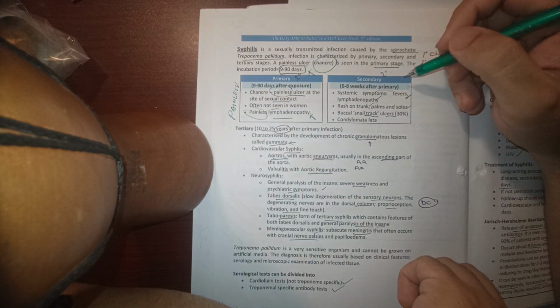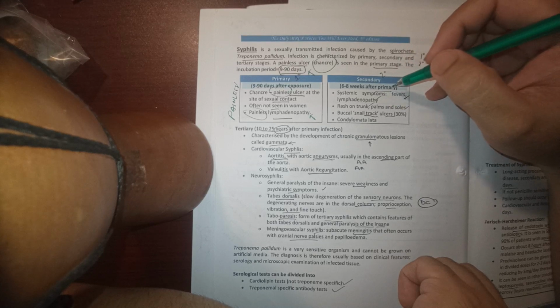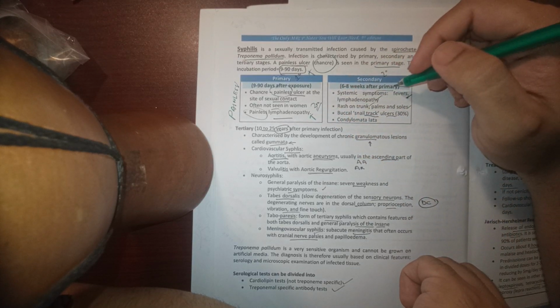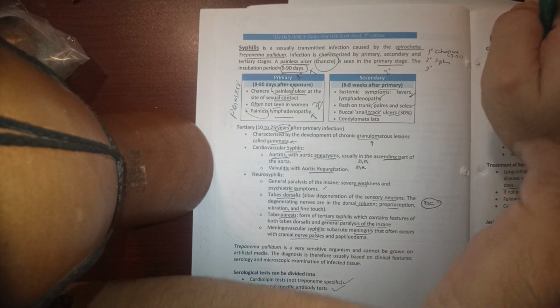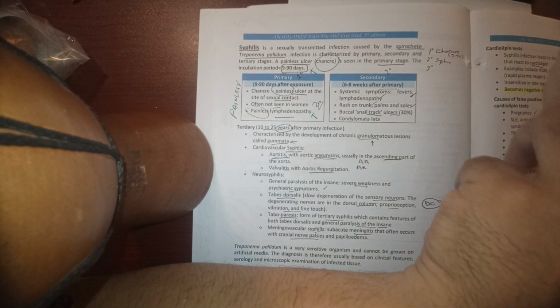Secondary would be 6 to 8 weeks after primary. Primary is 9 to 90 days after exposure, that's almost 3 months max, and then 6 to 8 weeks after primary, that is almost 1 or 2 months.